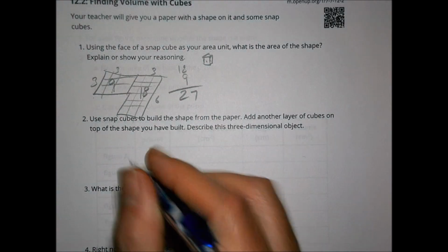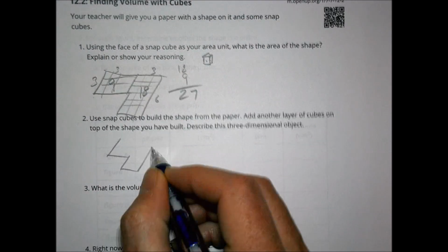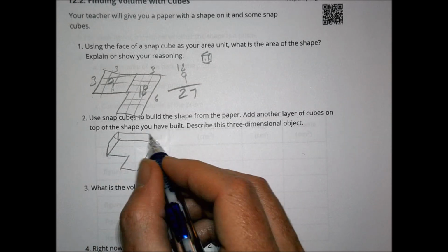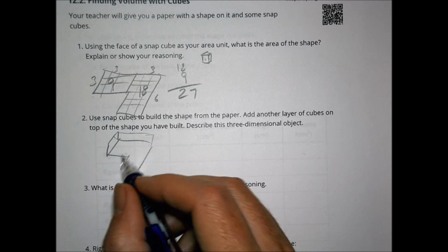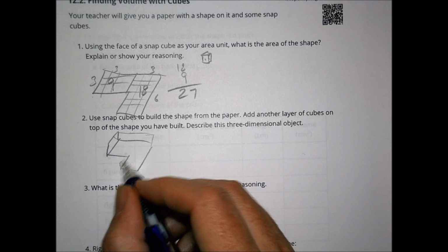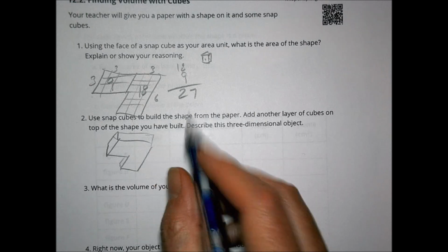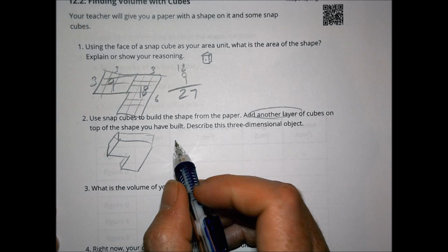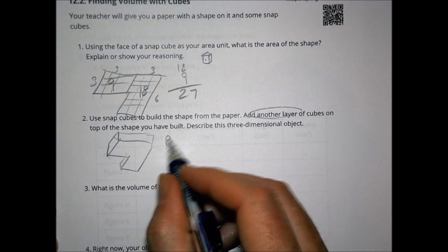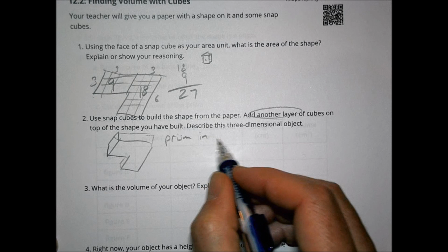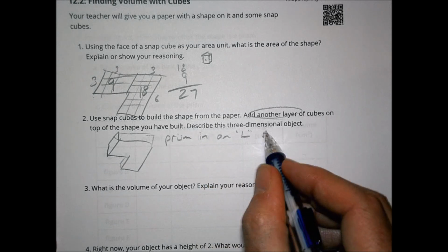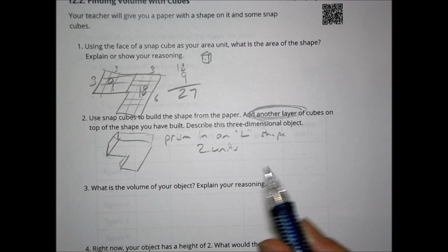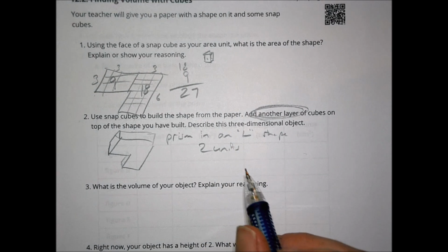So the idea being that if I take my initial shape, which I had, and then I add an additional layer here to make it a layer taller, now I have something that's not just 27 by 1 high, but I'm going to add another layer, so it's by 2. So what I have is this L shape, a prism, in an L shape, and it's going to be 2 units high because I added another layer of cubes on top of the one I already built, right?